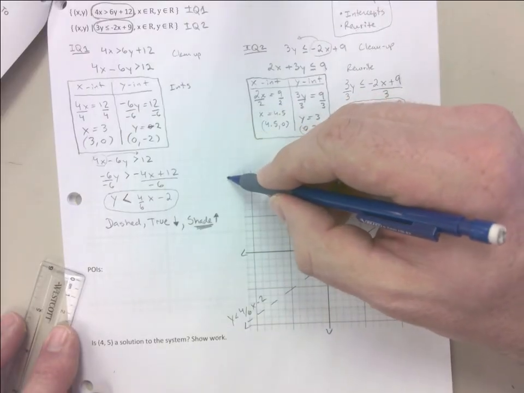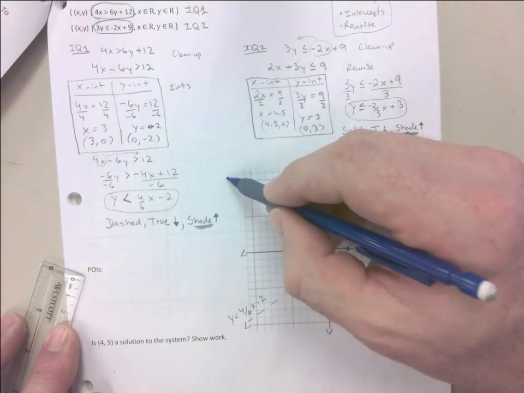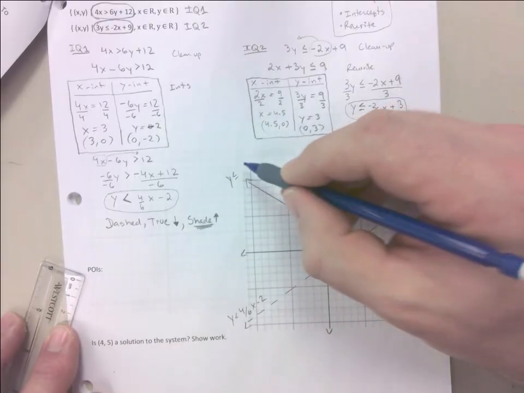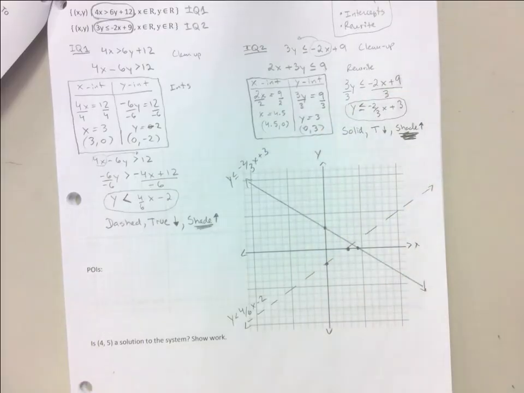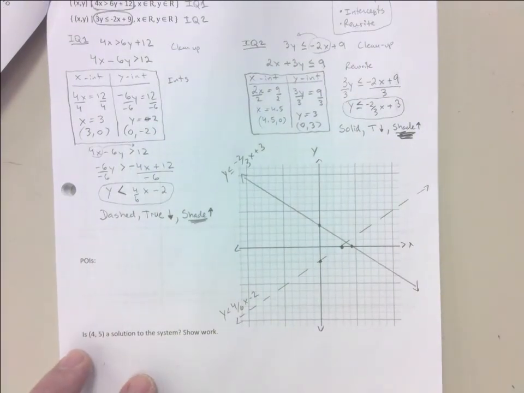Isn't that pretty? y is less than or equal to negative 2/3 x plus 3. We've got both boundary lines in there. And now we shade.